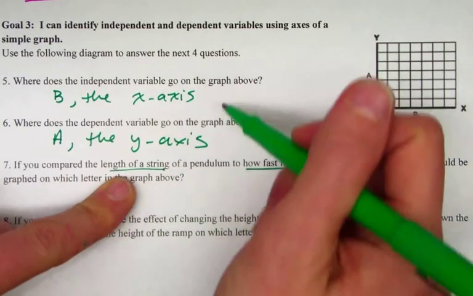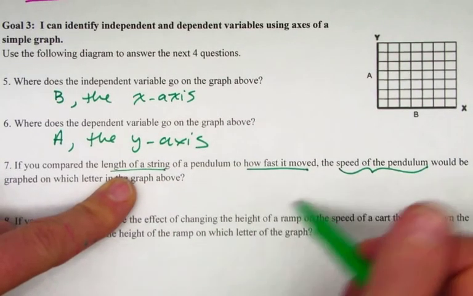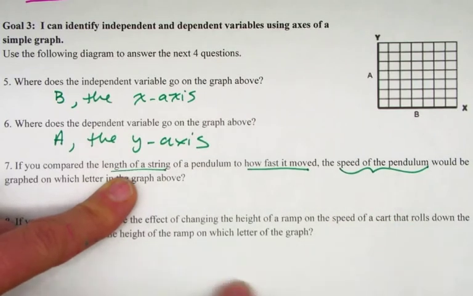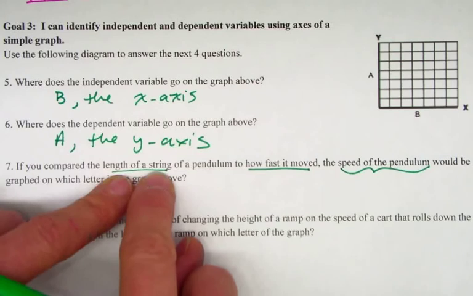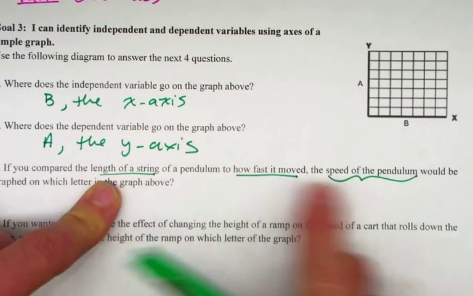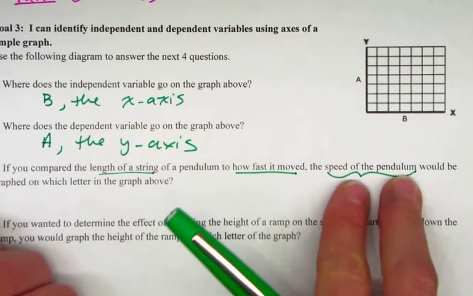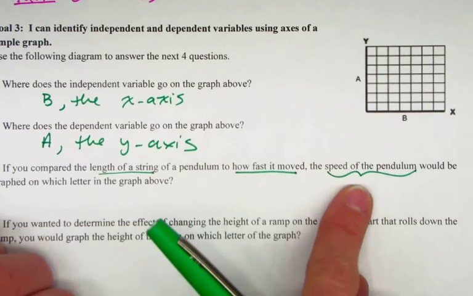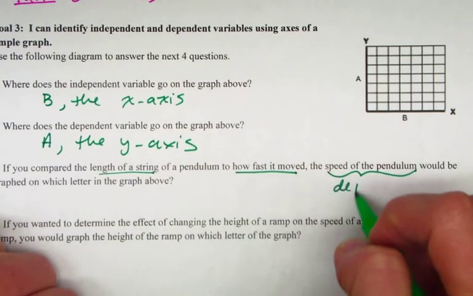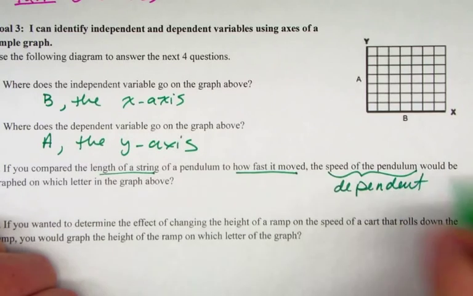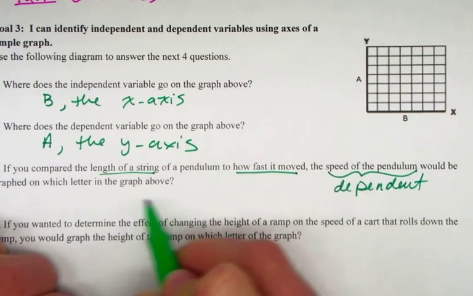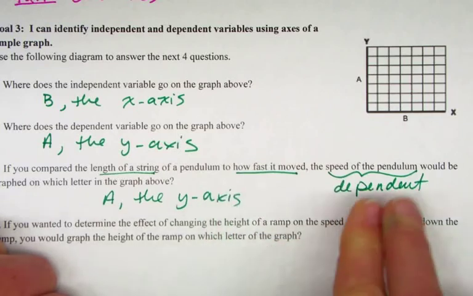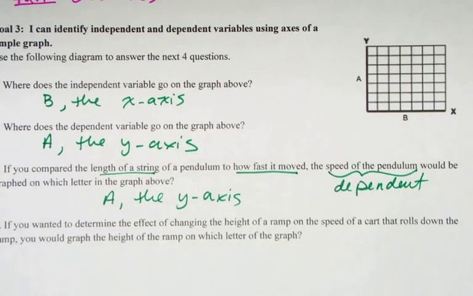We're going to change the size of the string, and when we let the pendulum go from the same height, how fast it moves is going to depend on the length that we picked. So the speed of the pendulum, how fast it moved, is the dependent variable. This is going to go on the y-axis, because the speed depends on the length of the string.